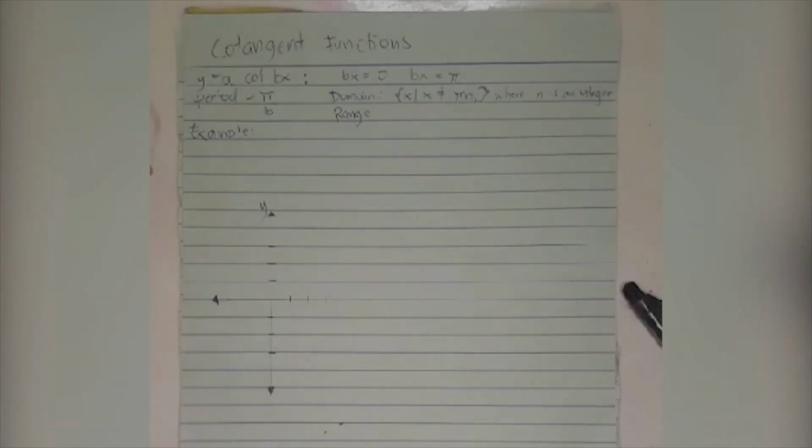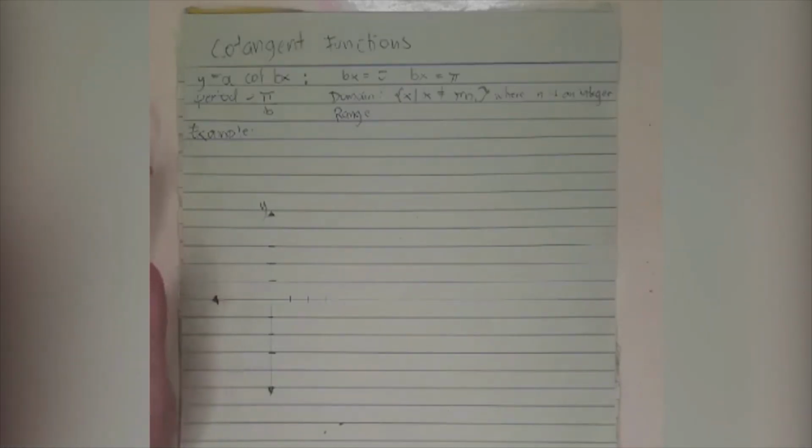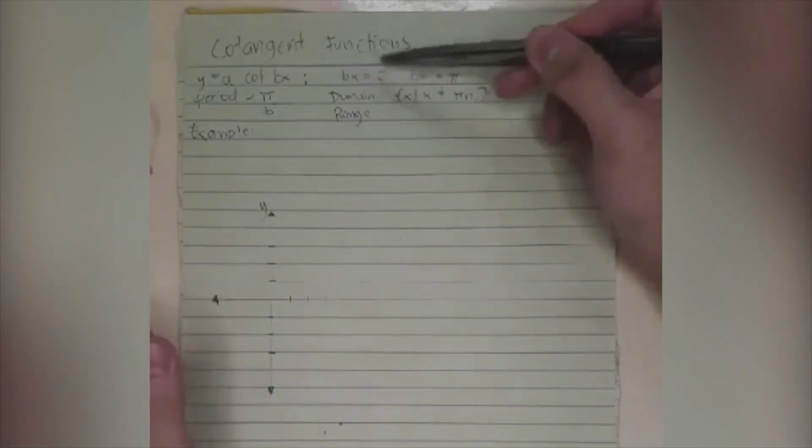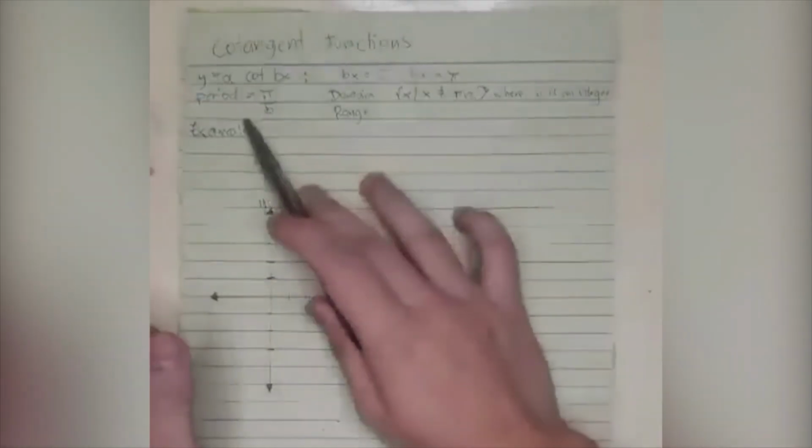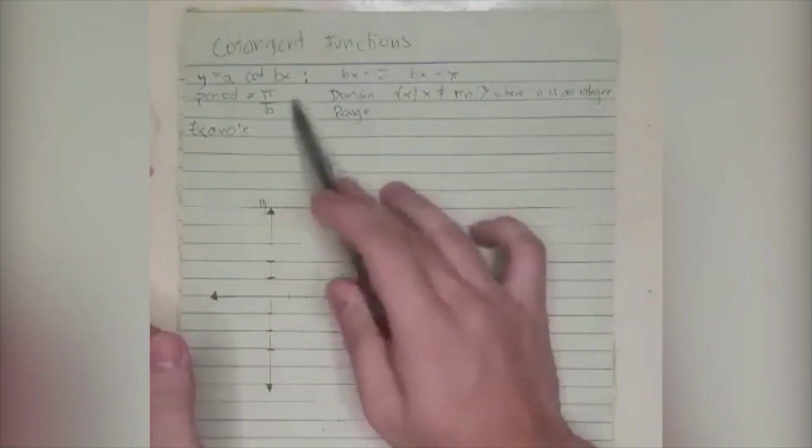Cotangent of negative x equals negative cotangent x, meaning the vertical asymptote starts at the origin 0 and the other one is at a certain point. So the formula is y equals amplitude cotangent bx, wherein bx equals 0 and bx equals pi, and the period equals pi over b.